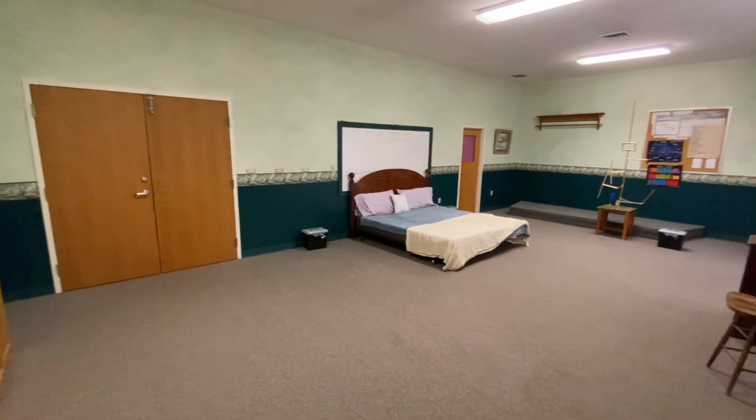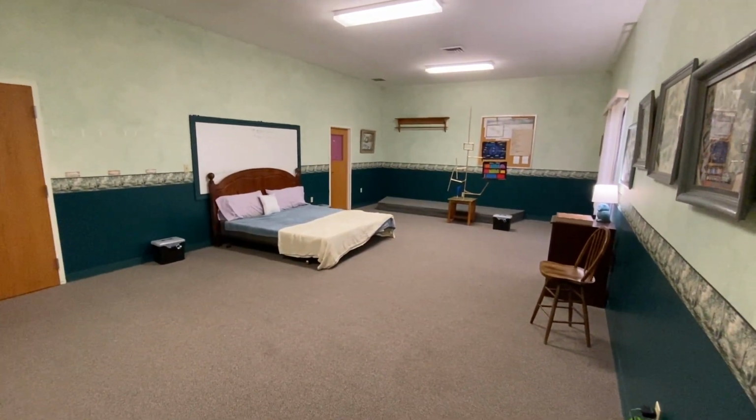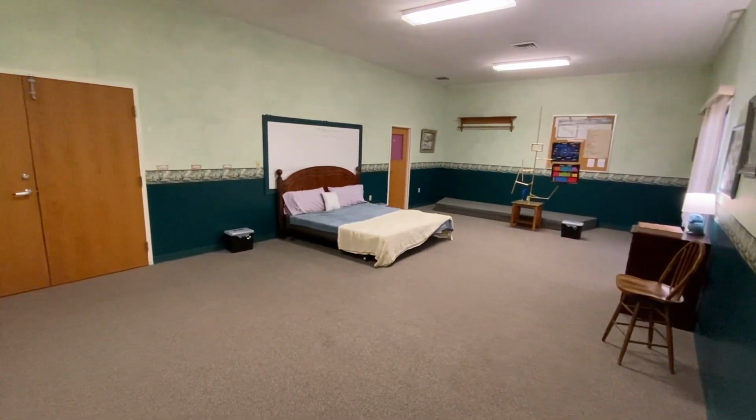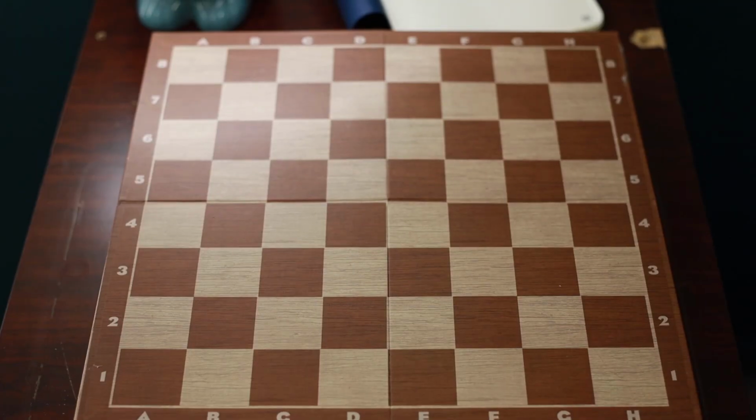Now, the next room looks like the bedroom of the house that they're trying to get through. And they must get through the bedroom to get to the closet, which is the last room. Now, the main puzzle in this room is this chessboard. They have to complete all the rest of the puzzles in the room before they complete the chessboard, but this is mainly their goal. So they're going to be looking around the room.